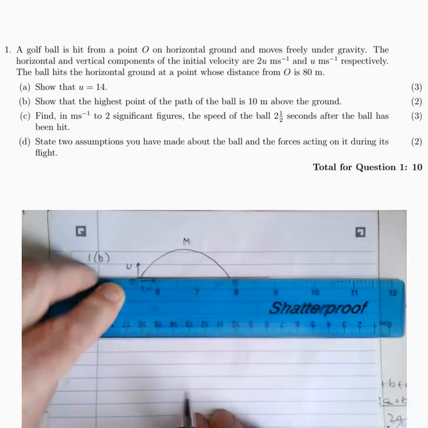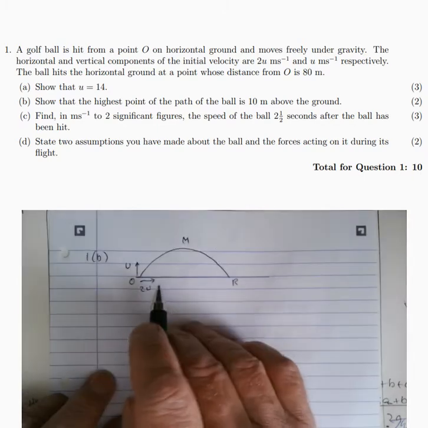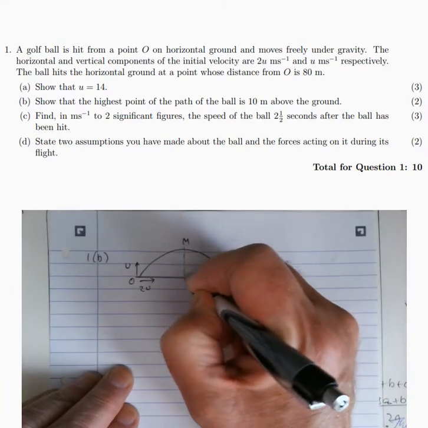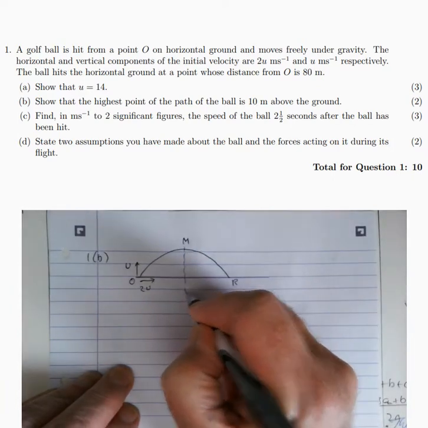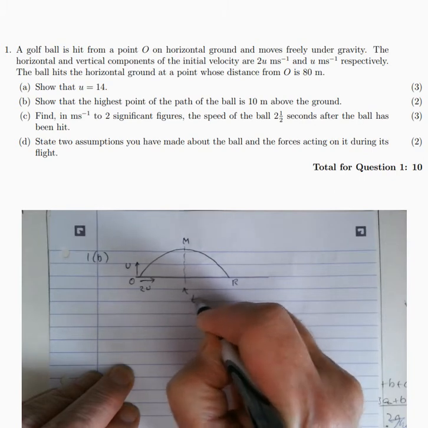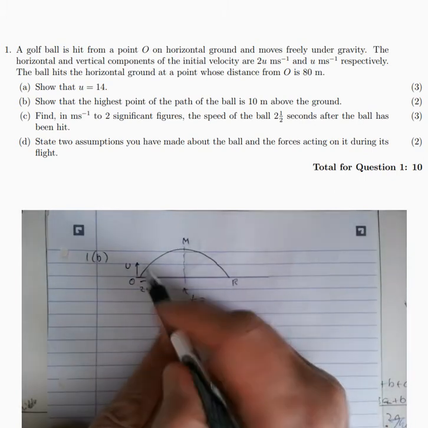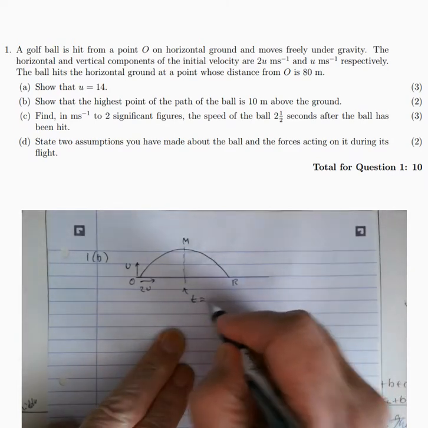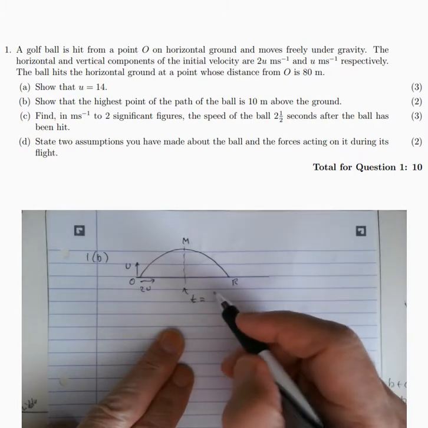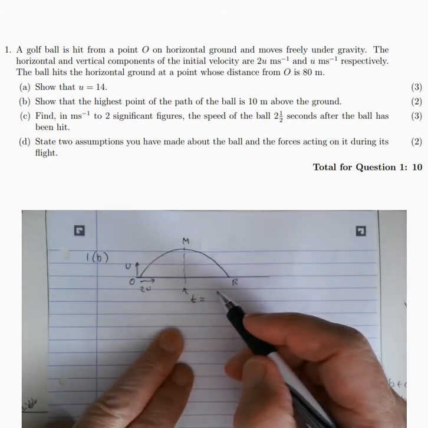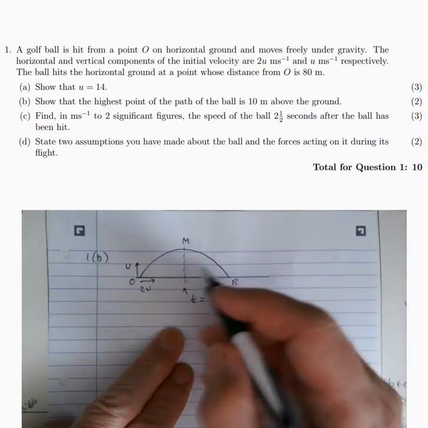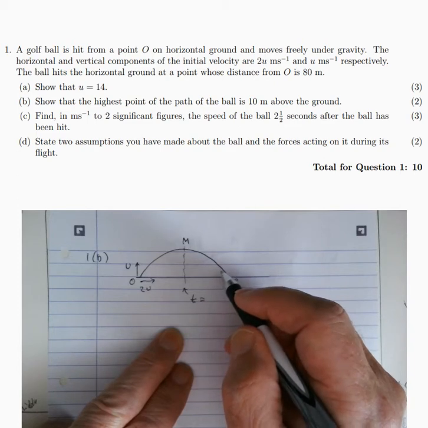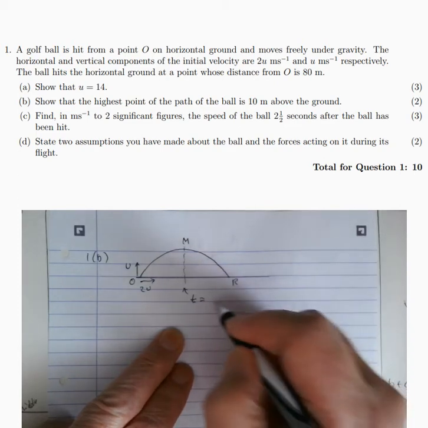The thing to remember with this one is, when do we reach the maximum height? The maximum height is reached when the time t is half the time it takes to go all of the way from O to R. So t is going to be the value that we used in part A, which was 40 over u.